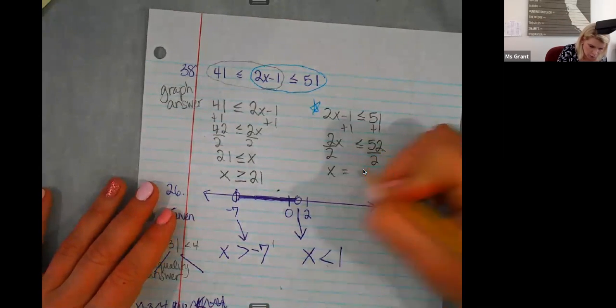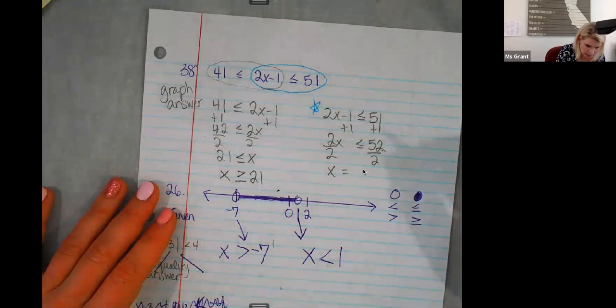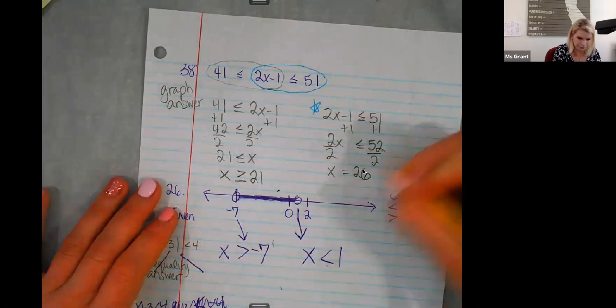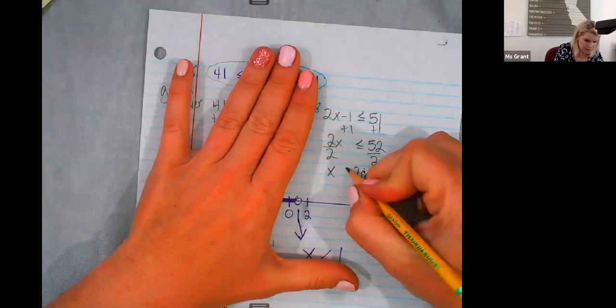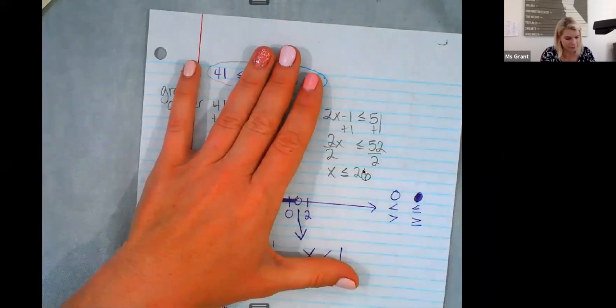X equals 26. Yep. Less than or equal to. Maybe I should slow down because I'm making too many mistakes.